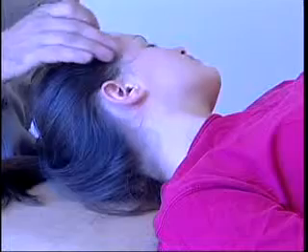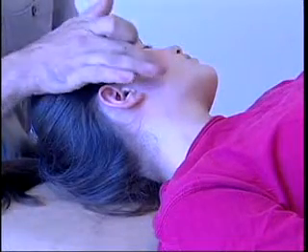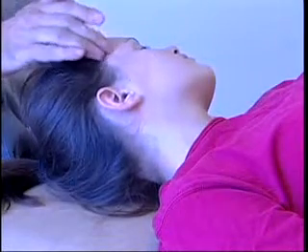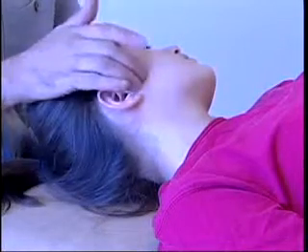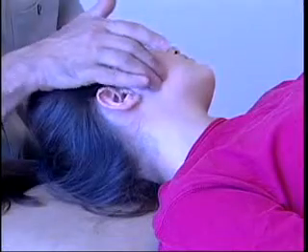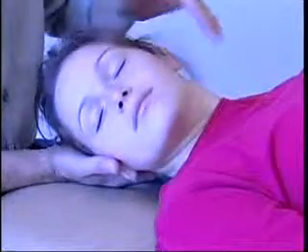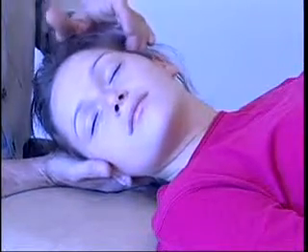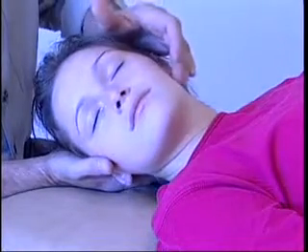What we'll do next is to do a series of trigger points along the temporalis, buccinator, and masseter areas using the finger pads in a circular pattern like you see here. Again, these trigger points are done first on the right side and then on the left side. First temporalis, then the buccinator and masseter areas.